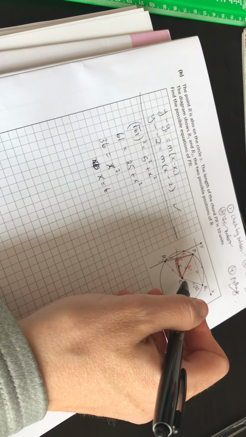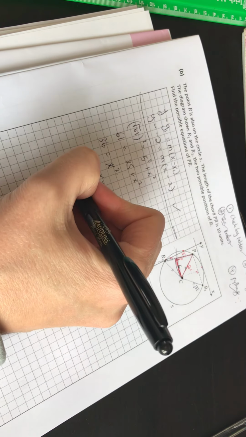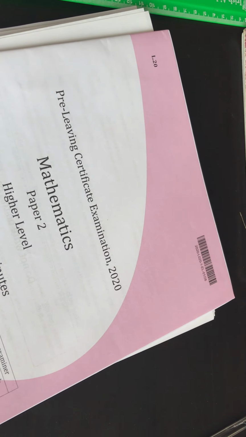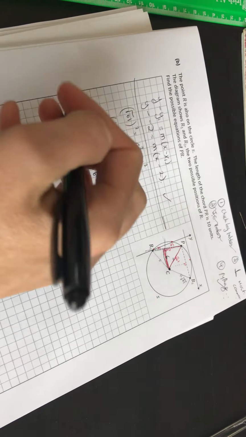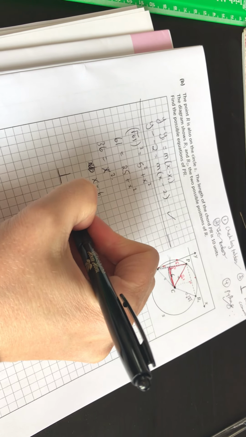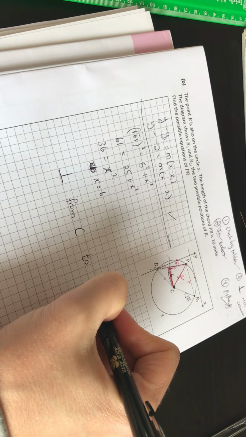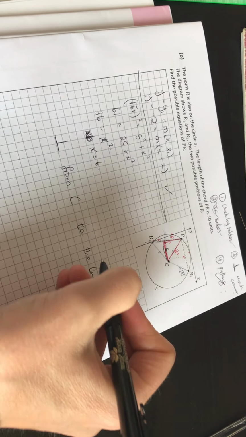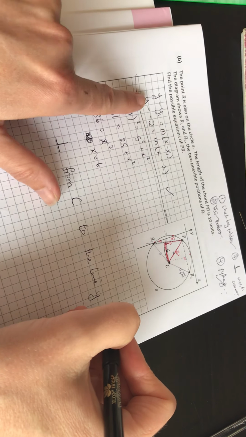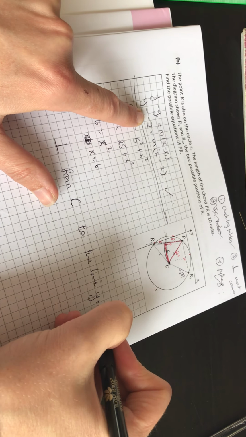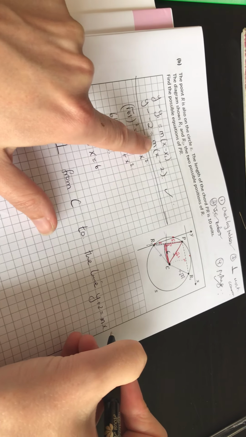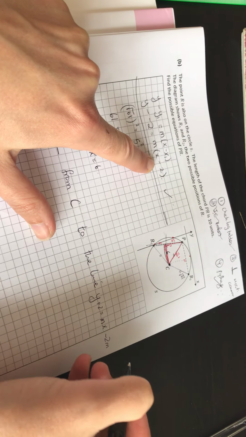So I am now going, right, the perpendicular distance from C is 7, minus 8. So the perpendicular distance from C to the line, and I don't have the full line, I have y plus 2 equals mx minus 2m.